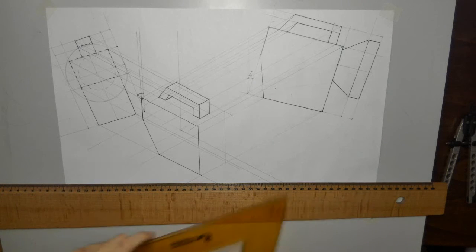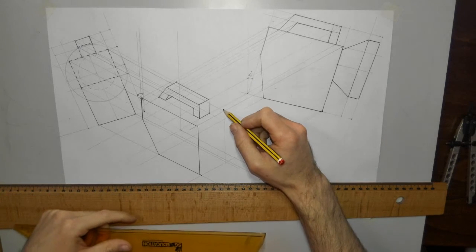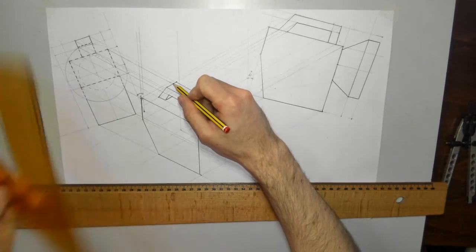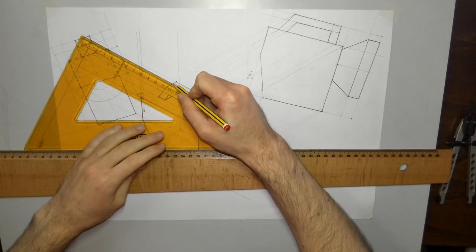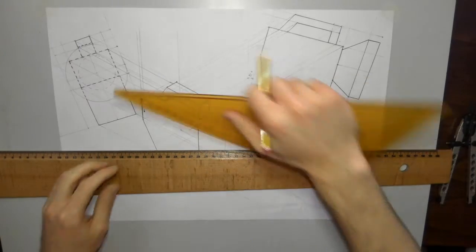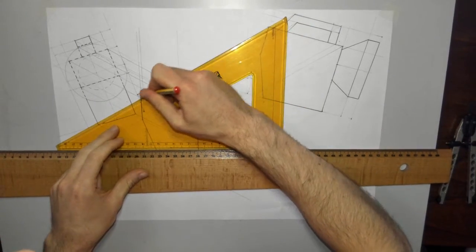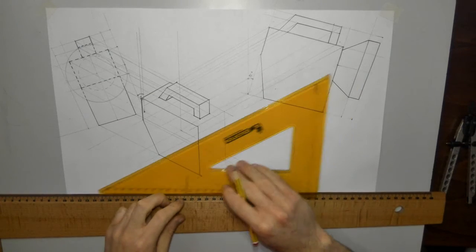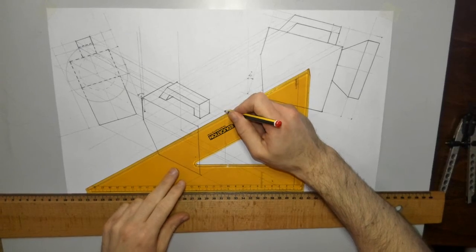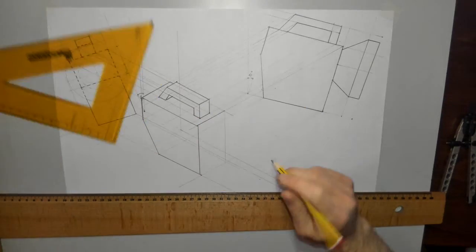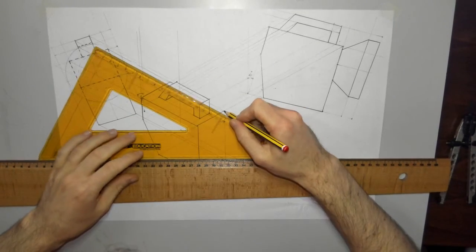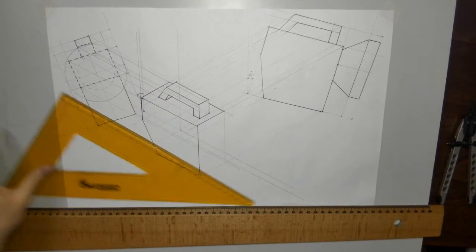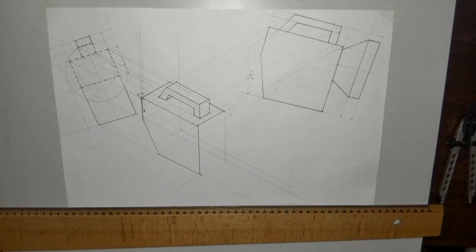Now I can see that on my back surface it goes all the way through to there, so I can actually see this back corner here, and I can close that off there for the back part. And I can close off my front part here as well. And that completes the top part, including the handle.